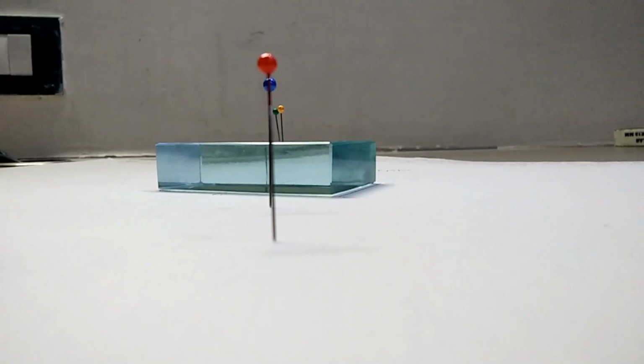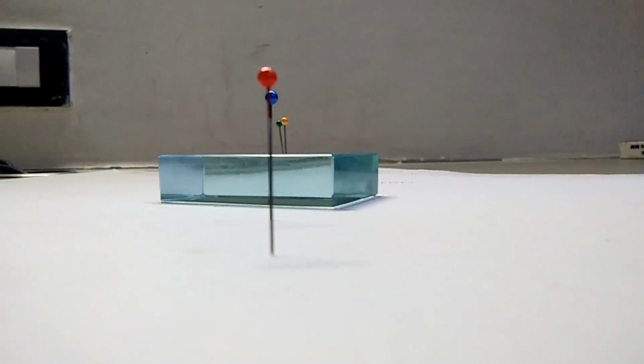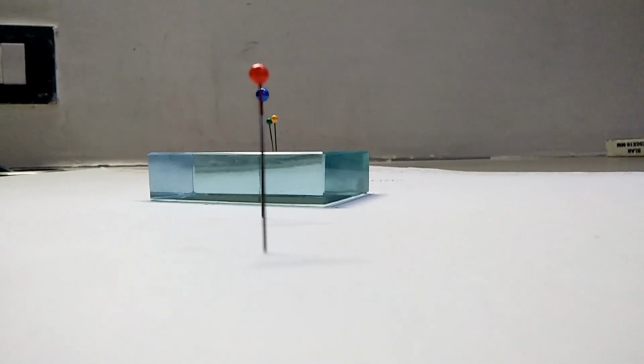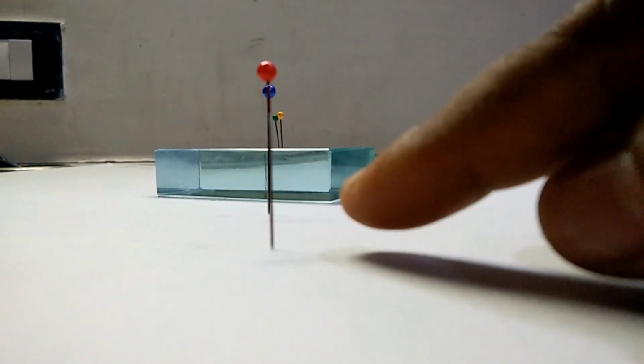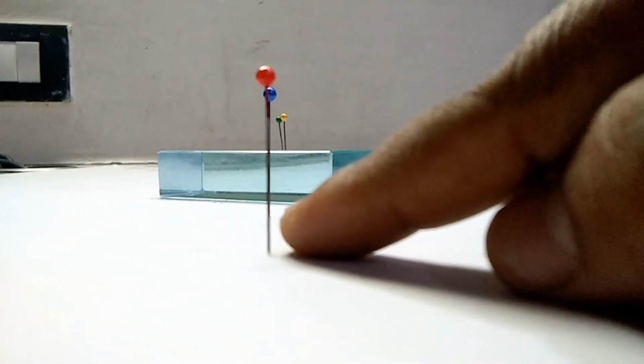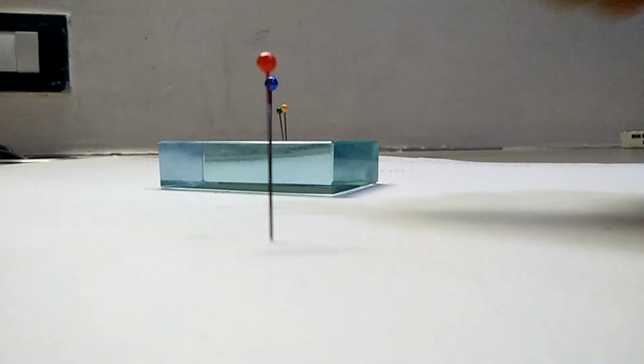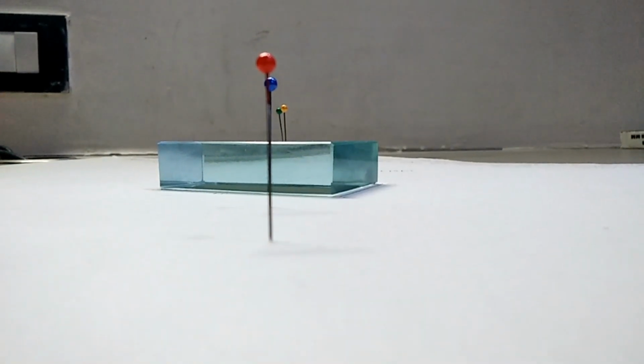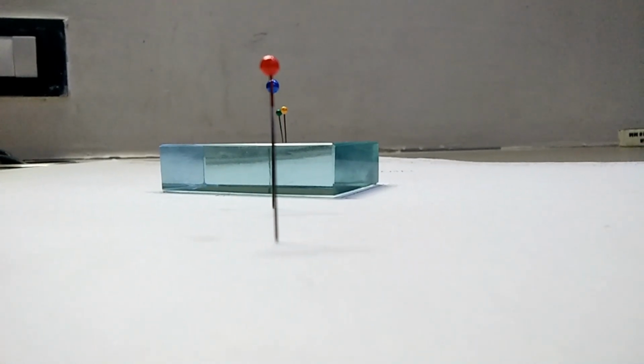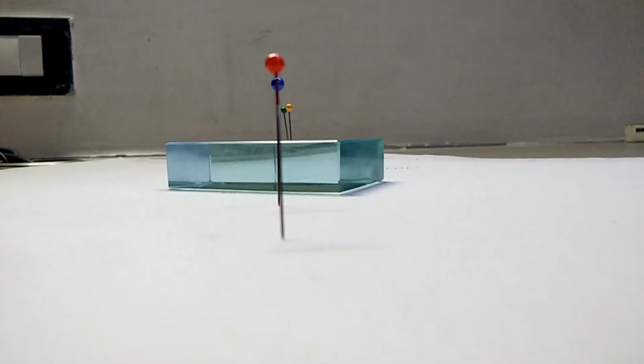So when I say four pins are in one line, it means you are able to see only the first pin. The other pins which are behind it, you will not be able to see. So only the first pin is seen. All right, so let us continue now.